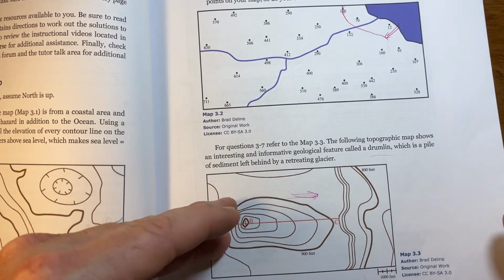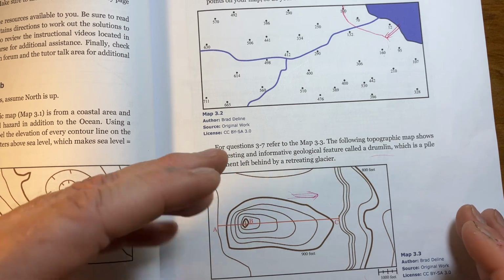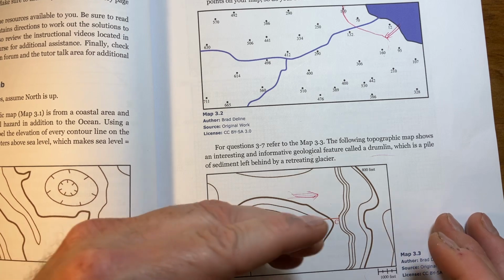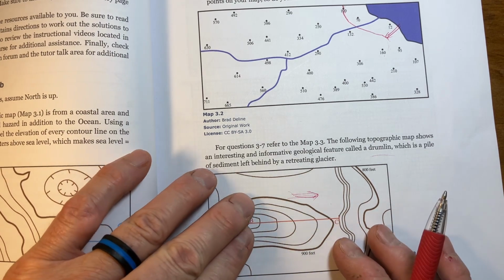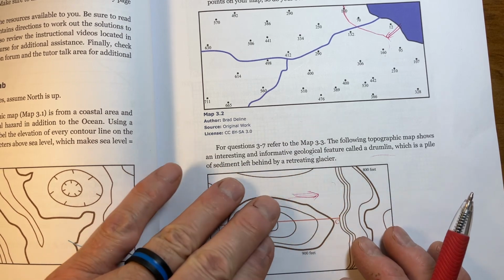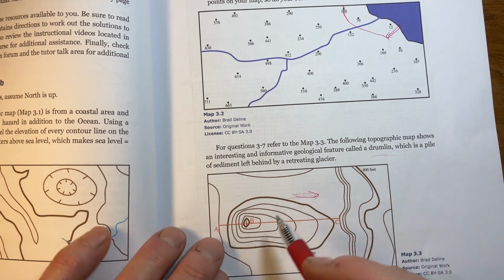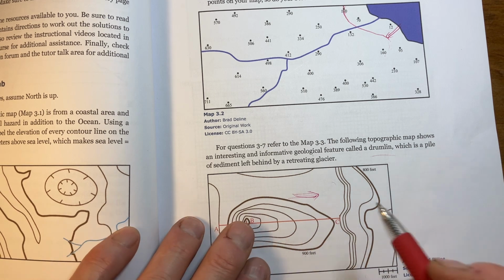The bottom of page 55 has what's called a drumlin. This has been the mountain that, with the ice, the glacier moving this way, that'll be important for one of your questions. It's taking a lot of that soil, that mountain, and just spreading it, smearing it to the backside. It's called a drumlin. What you're asked to do is find the gradient, that is the rise over run, from A to B and B to C.